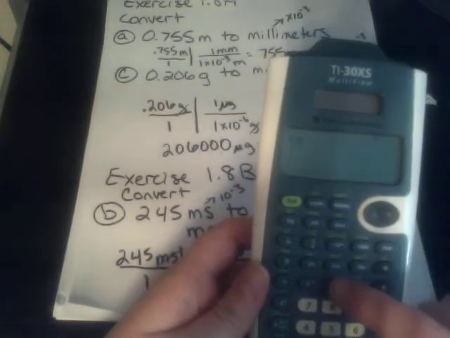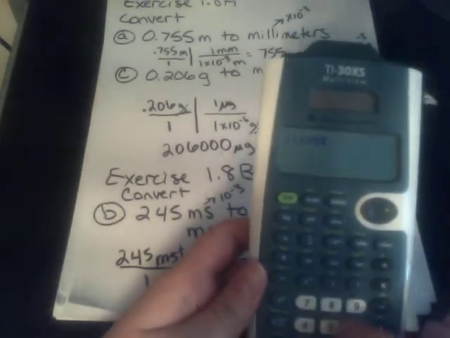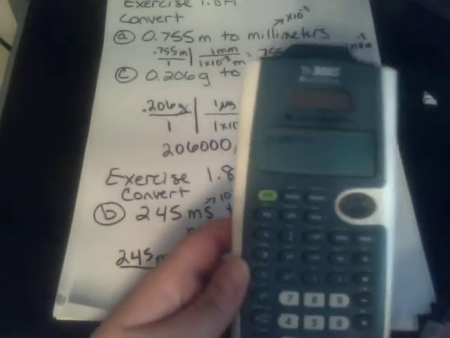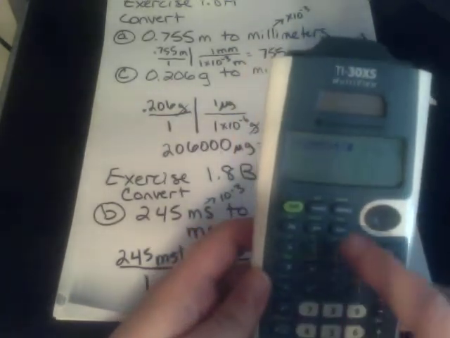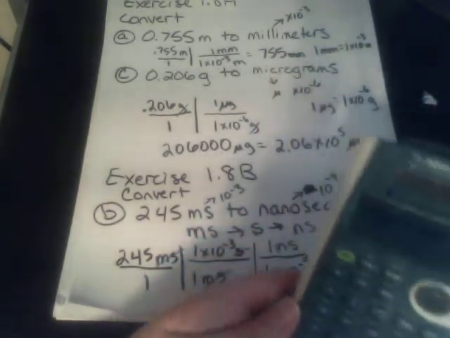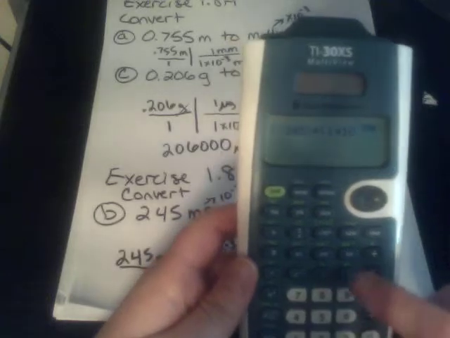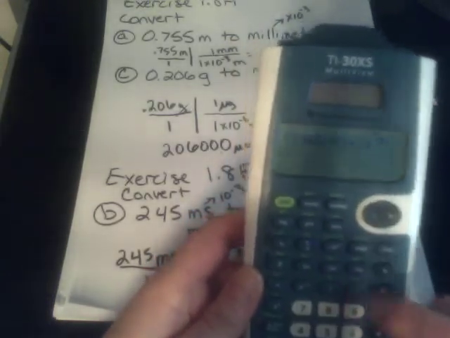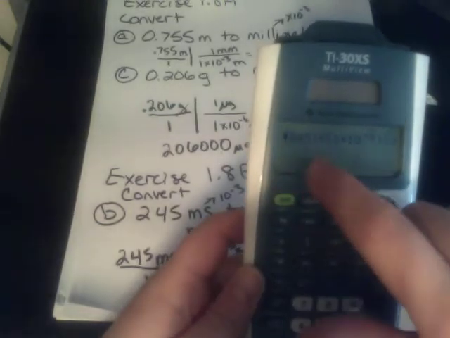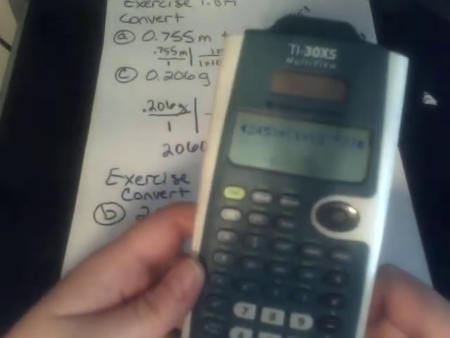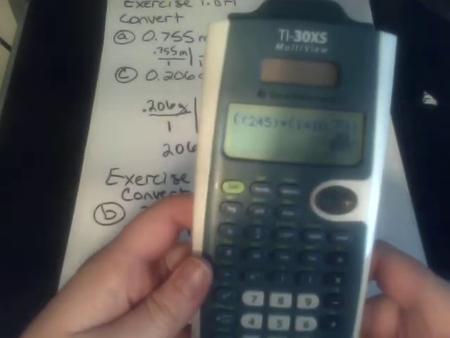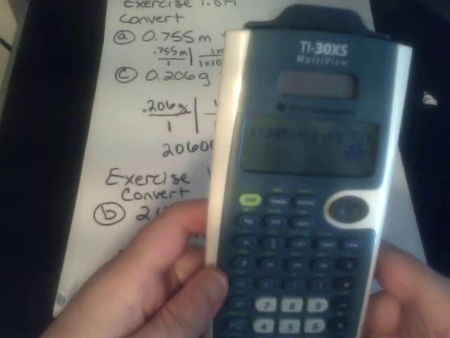So, parenthesis, 245, end parenthesis, times, parenthesis, 1, and then times 10 to the -3. Bring my parenthesis down. Okay. So I'm going to end the parentheses. You notice how I do parentheses around each of the terms? So that's my numerator. I'm going to hit enter. Oh, why is it in fractions? That was not the plan, was it?